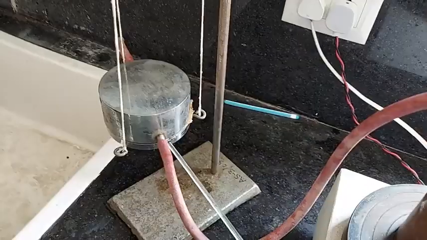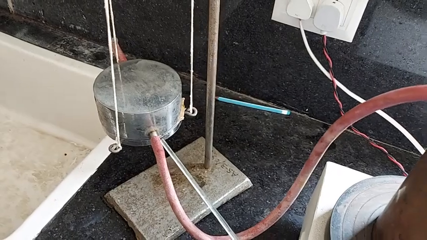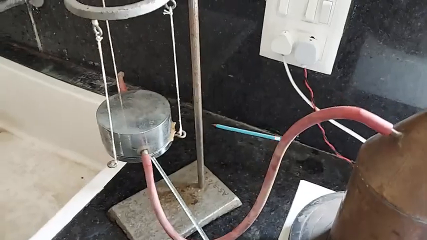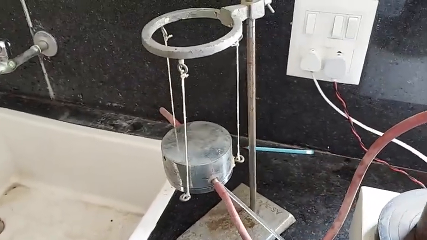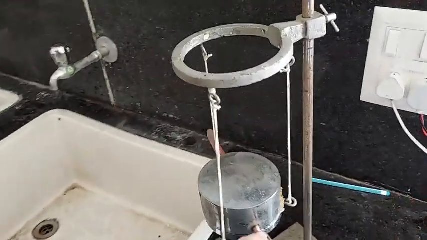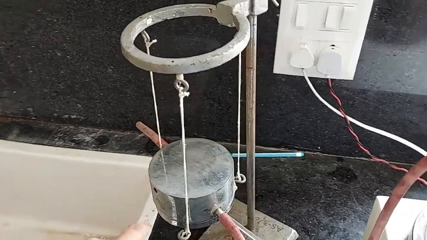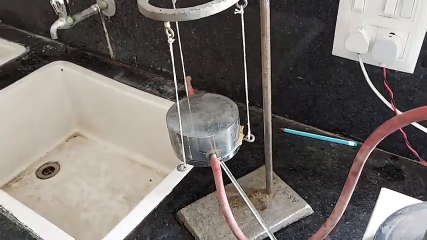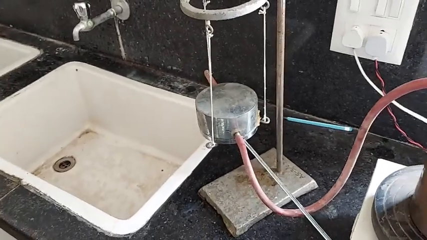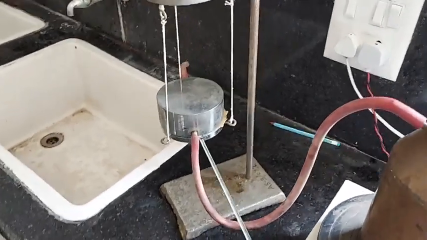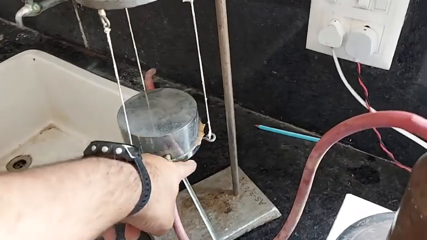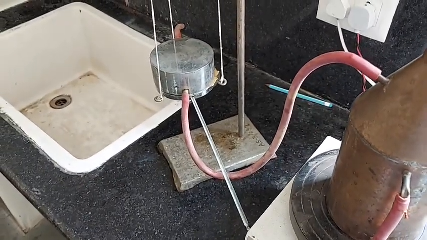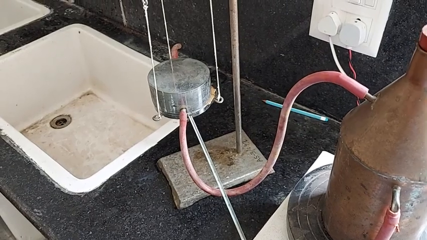Now, we have to wait till the water is heated and steam is generated. Once the steam is generated and it is passed on through this chamber and it starts heating this Lee's disc, we will have to wait till the steady point is reached, after which there is no further increase in the temperature of this Lee's disc. We will have to wait till that point. So let's wait till it gets heated.